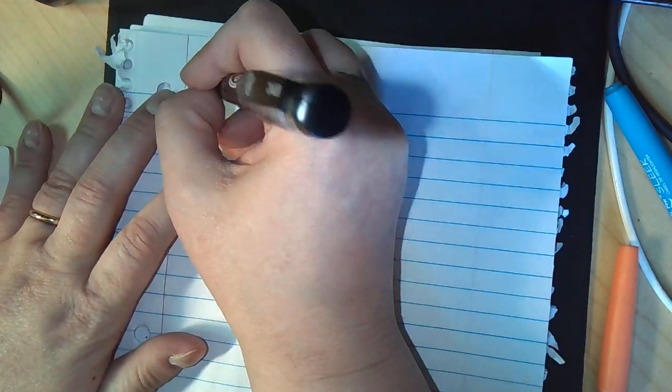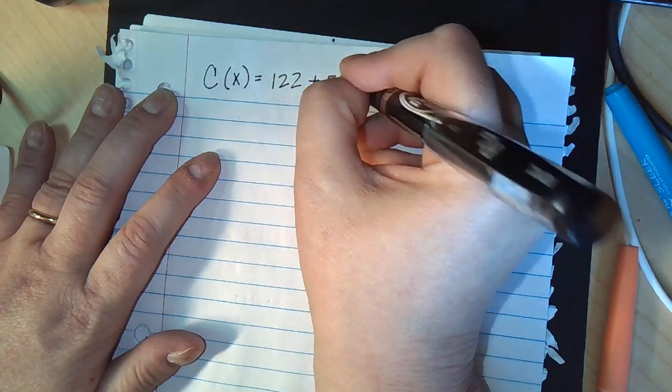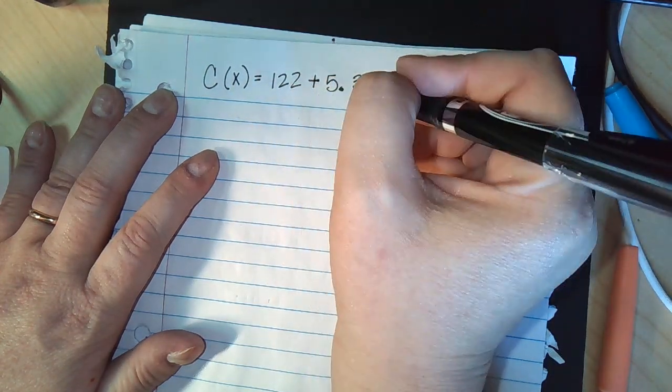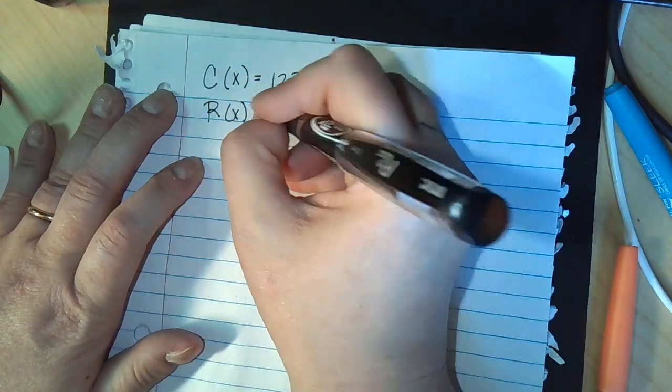All right, let's go to number 7. Number 7, it gives us the cost function. Then it gives us the revenue function.